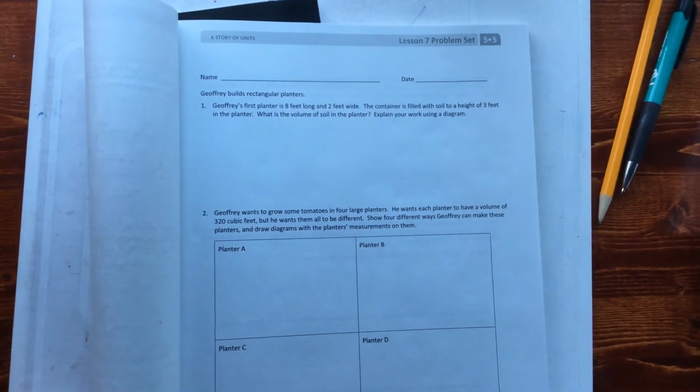Hi everybody, this is the video for lesson 7. In lesson 7, we are solving word problems involving the volume of rectangular prisms with whole number edge lengths.